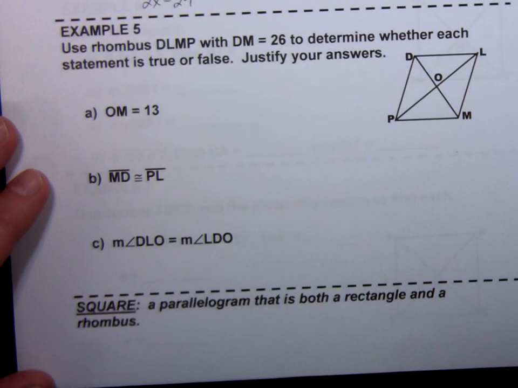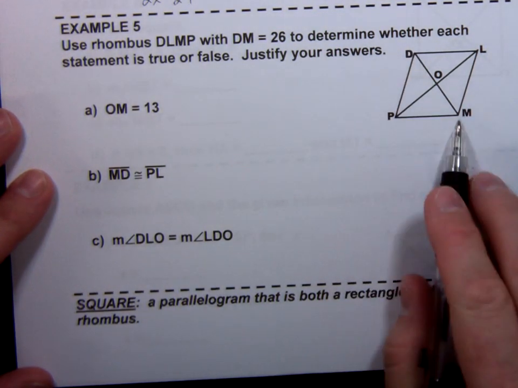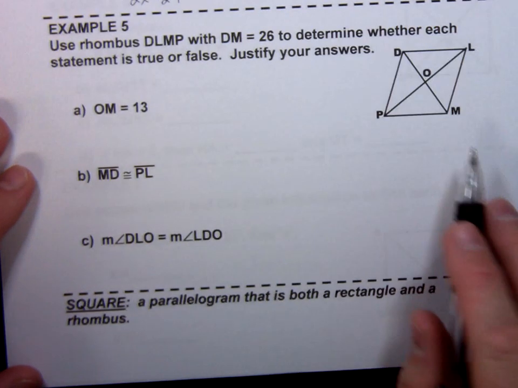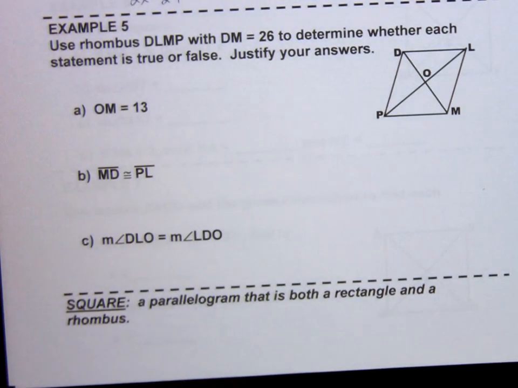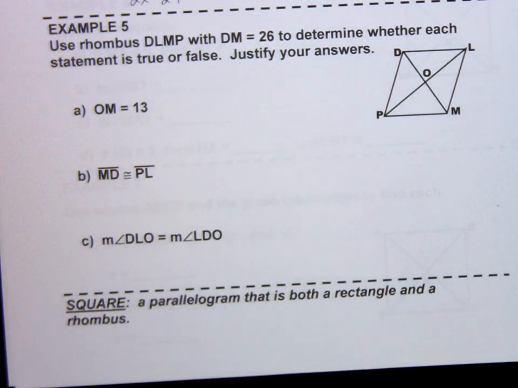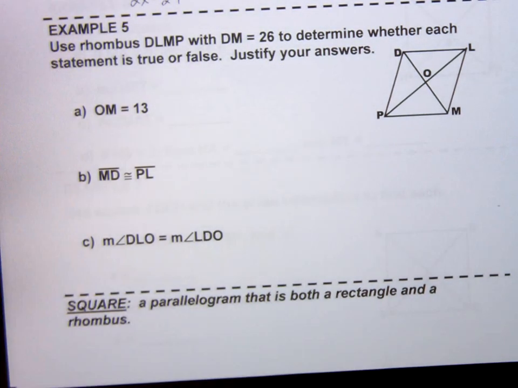Alright, one more. Use rhombus DLMP with the distance from D to M equaling 26 to determine whether each statement is true or false. Justify your answers. Okay, well, I want to label the picture. Labeling the distance from D to M is a little tedious or a little difficult because it's split into two parts. But I remember that in all parallelograms, diagonals bisect each other.